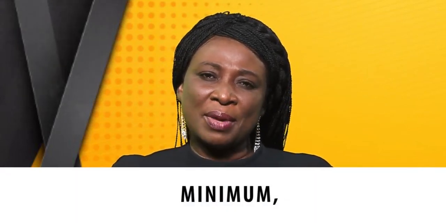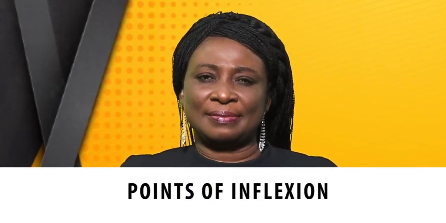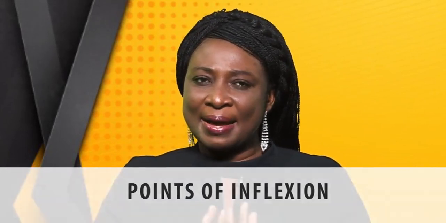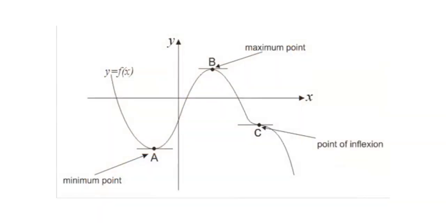Stationary points are points on the graph where the gradient is equal to 0. There are 3 types of stationary points: maximum, minimum, and then point of inflection. The three are illustrated in the diagram you can see. So we have the minimum, we have the maximum, and then we have the point of inflection. Good.